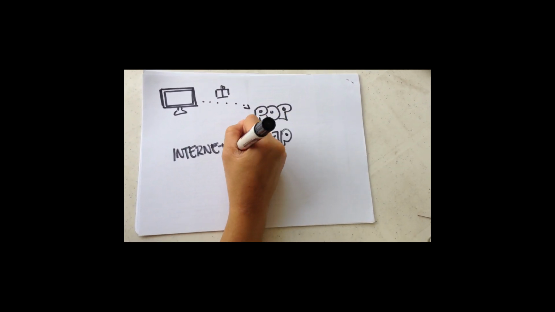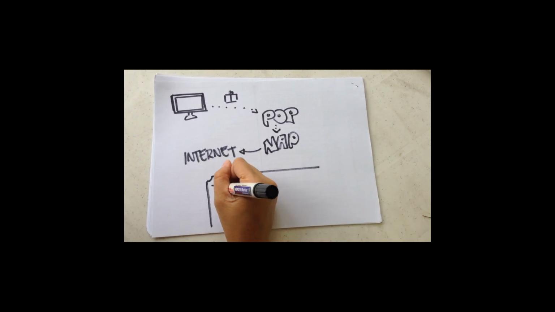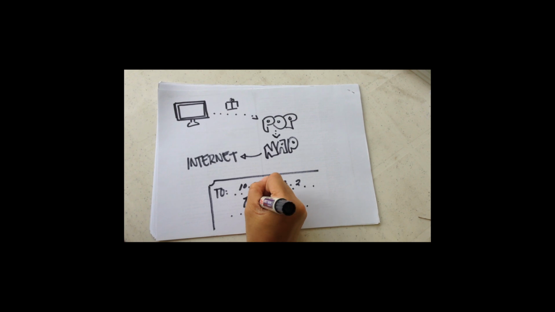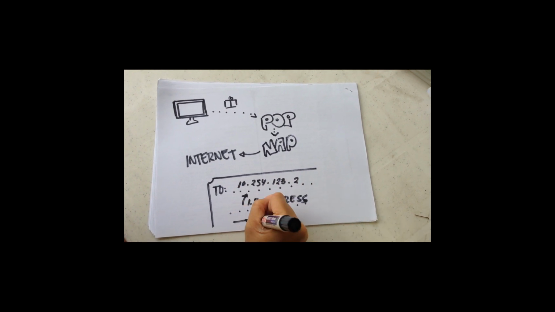The address they have on them is called the IP address, which is a unique number, a bit like a postcode, that identifies the computer or device that the packets are being sent to.